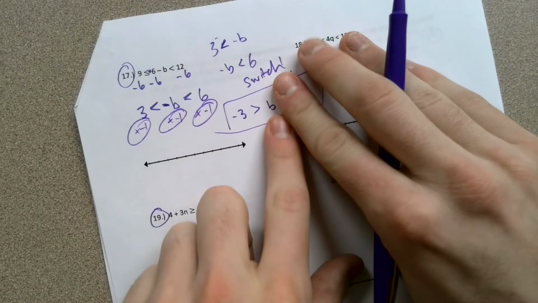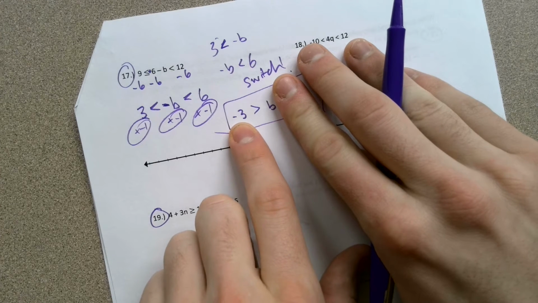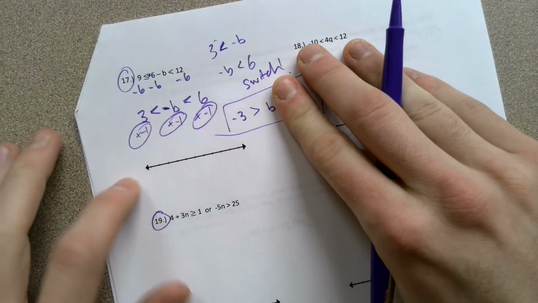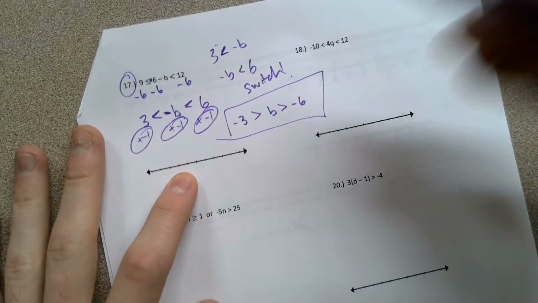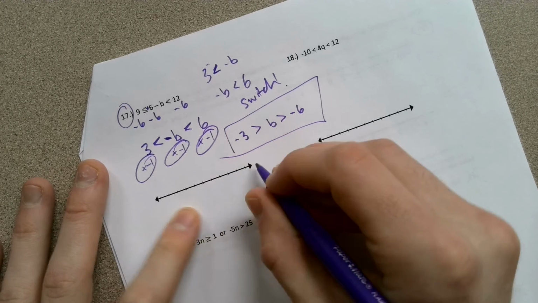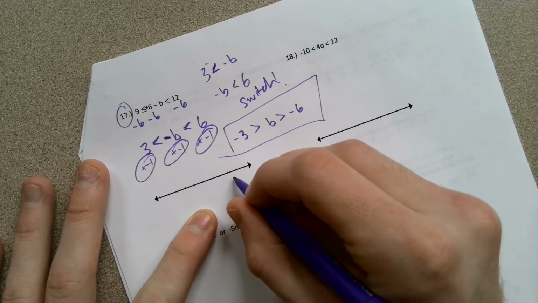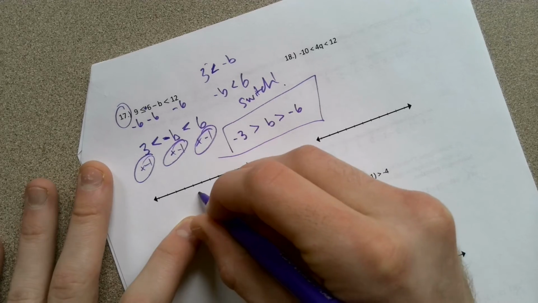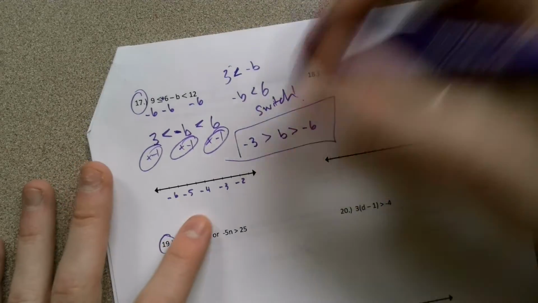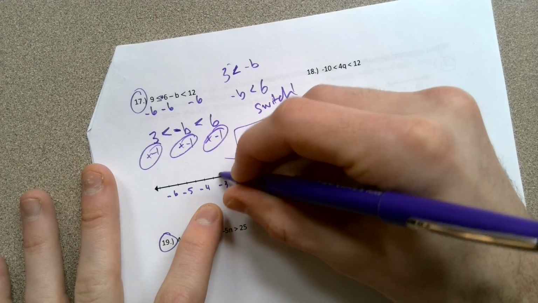So right now I'm going to look at this first part. I have negative 3 is greater than b. So I'm going to do an open circle at negative 3. Let's put negative 3 right here. We'll go negative 2, negative 3, negative 4, negative 5, negative 6. All right, at negative 3, we're going to have an open circle.